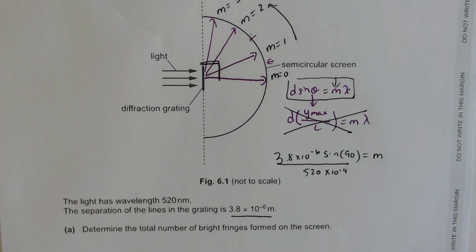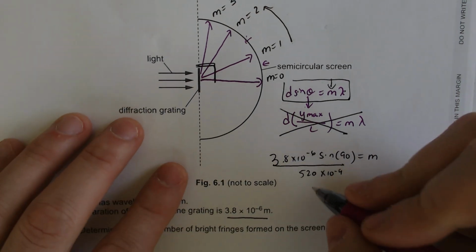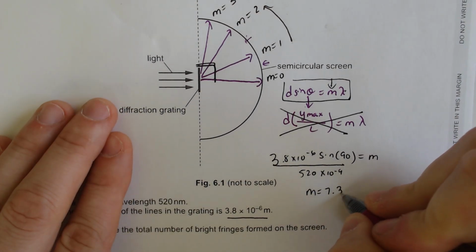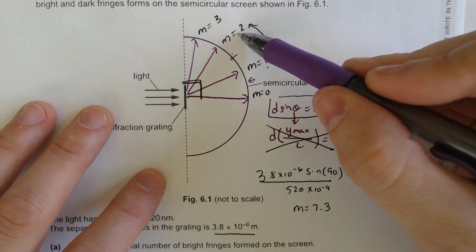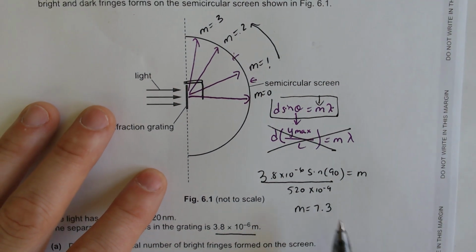We type that in our calculator, and when you type that in your calculator, you end up with an m value of 7.3. So with my drawing, I got up to 1, 2, 3. Apparently, I could fit in a few more.